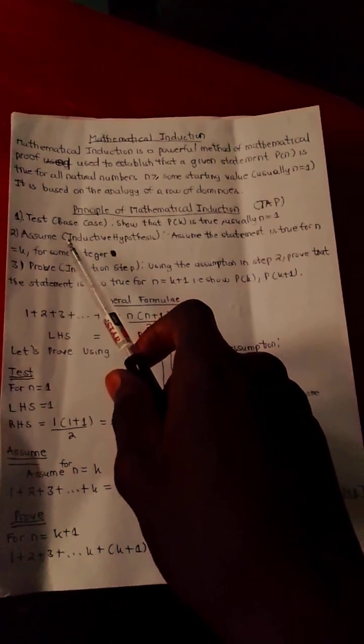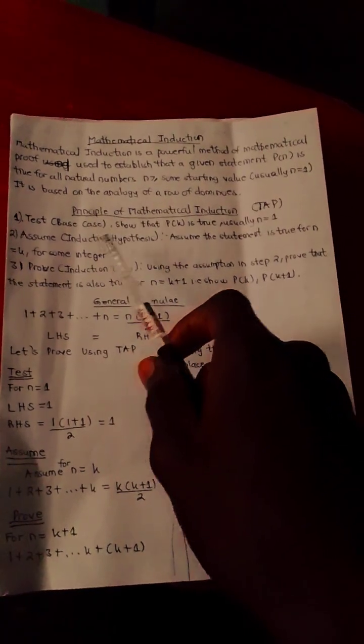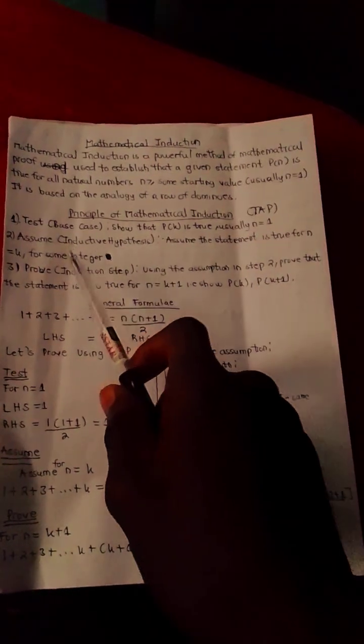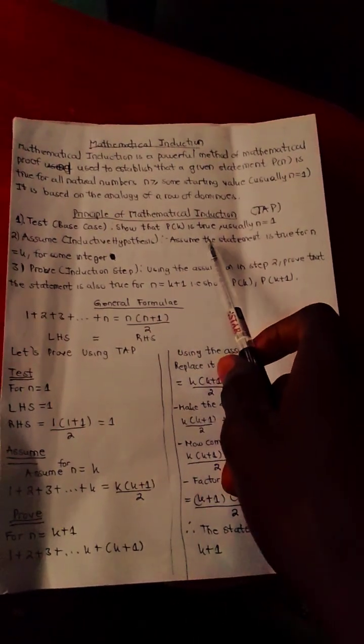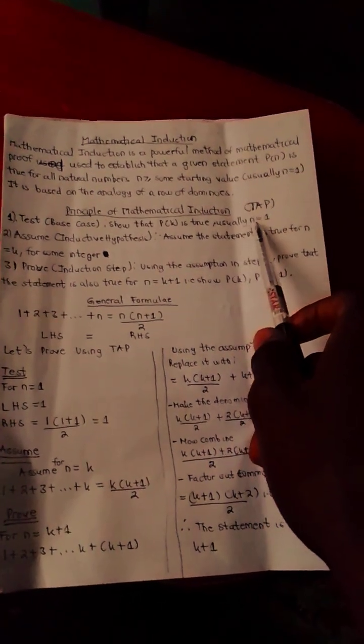Then we go to assume, which is the inductive hypothesis. We assume the statement is true for n equals k for some integer. That is, after testing for n equals 1, you assume that n is equal to k.